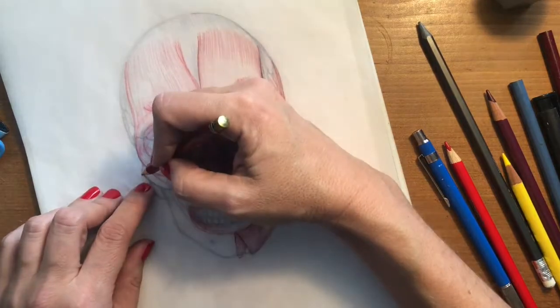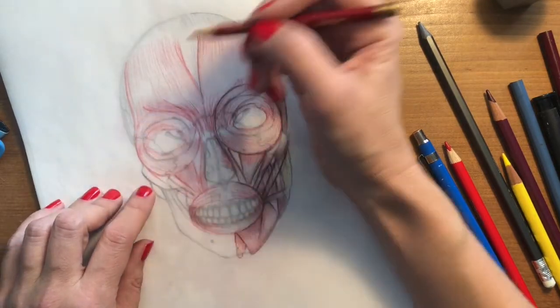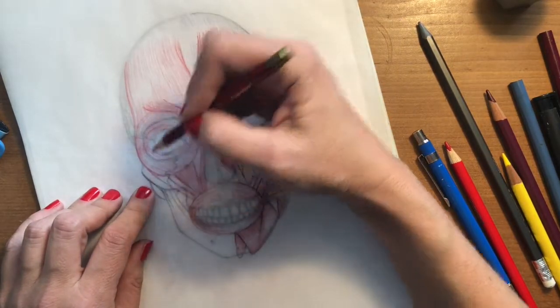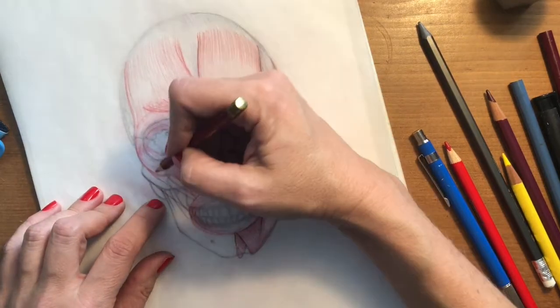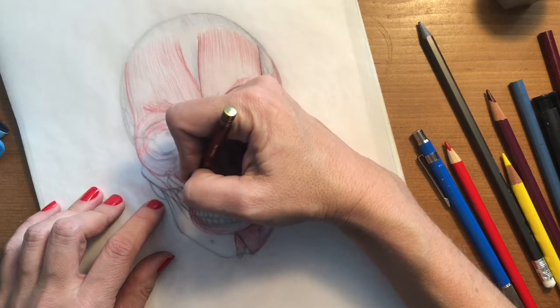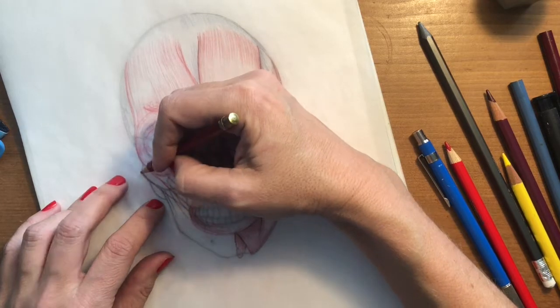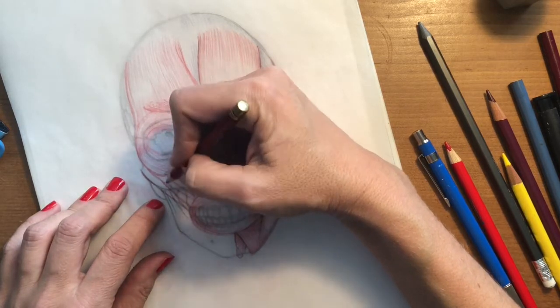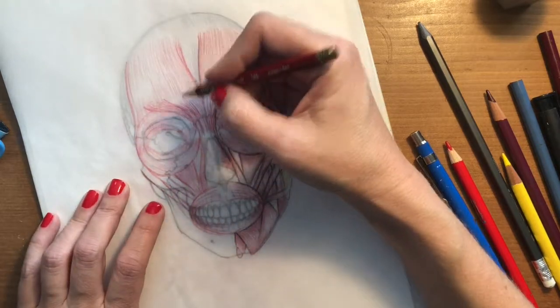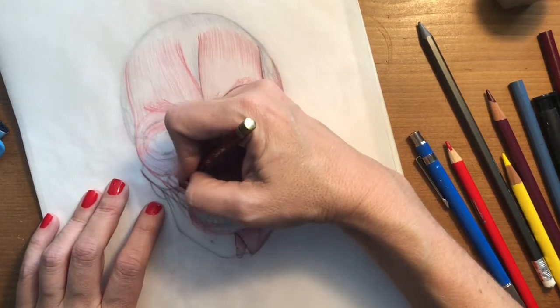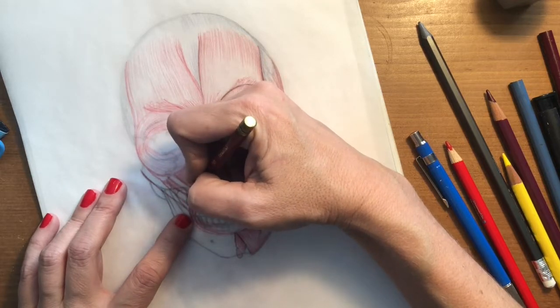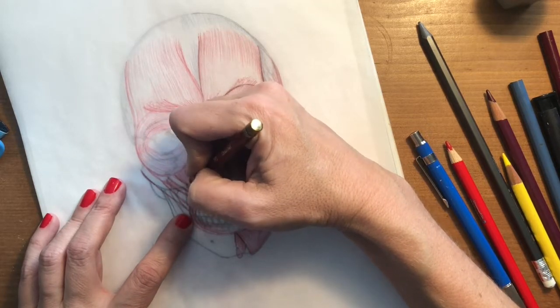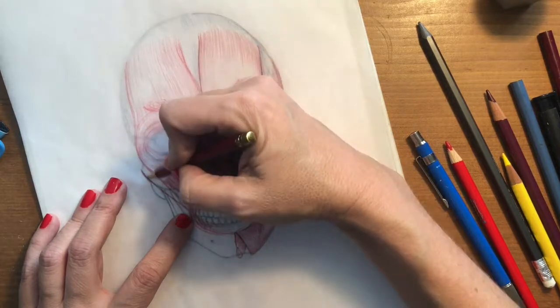And then the major inserts farther along the zygomatic bone and comes down closer to the corner of the mouth. And they have a little tendinous attachment, so I'm leaving a little bit of white as I shade them in.